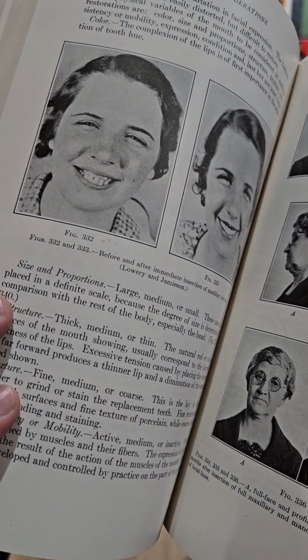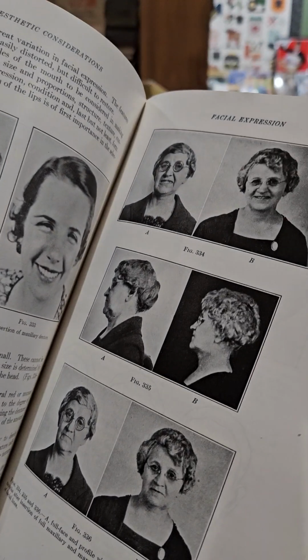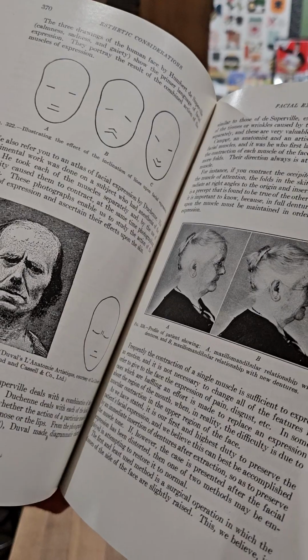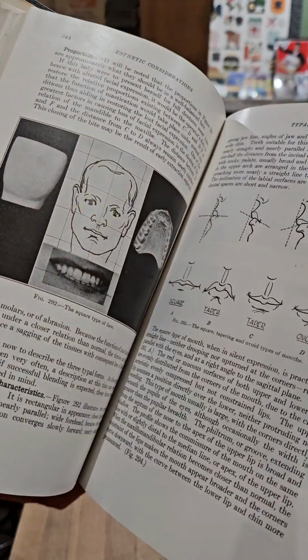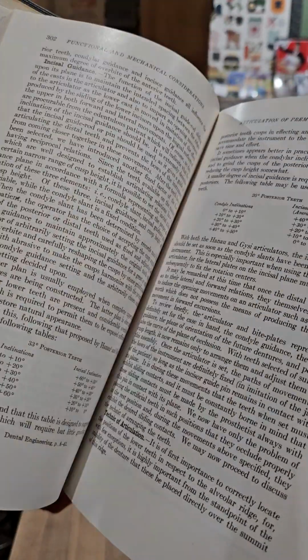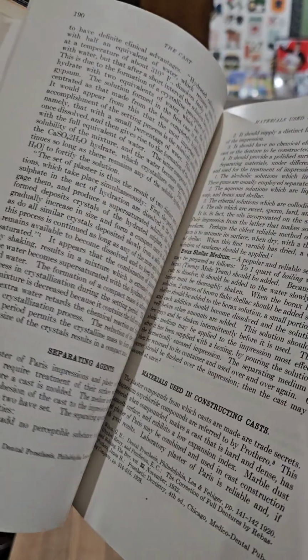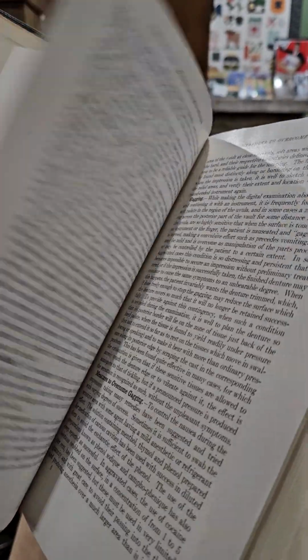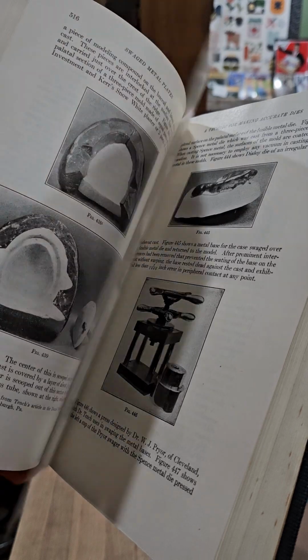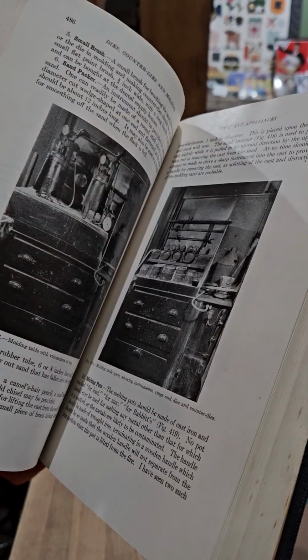Look at her brand new smile. Ooh. Again, I have tons and tons of old dental books like this at the store.